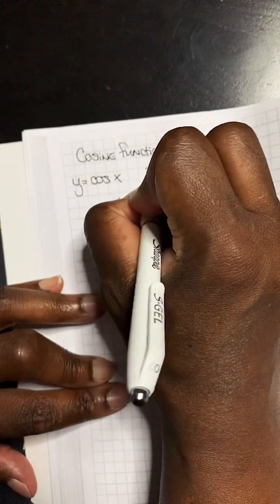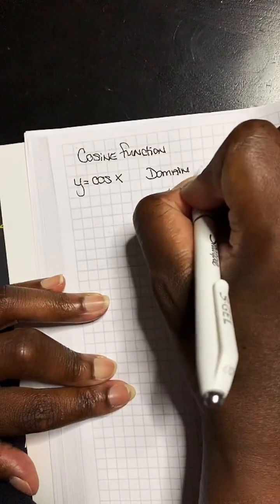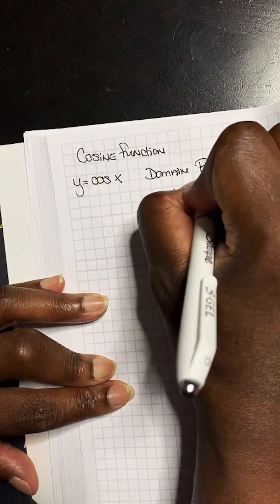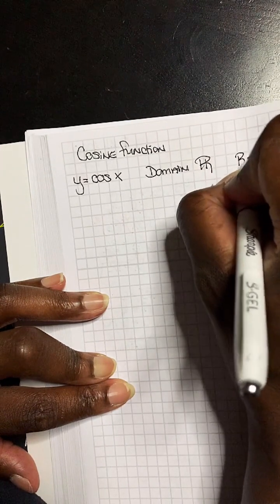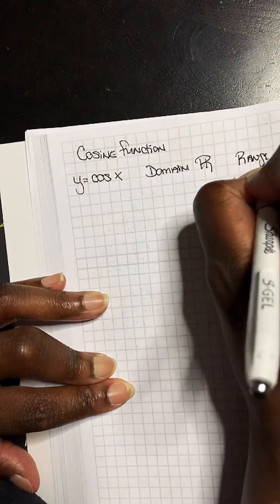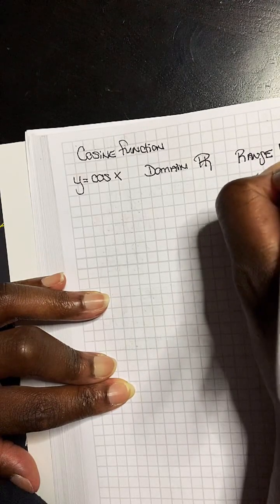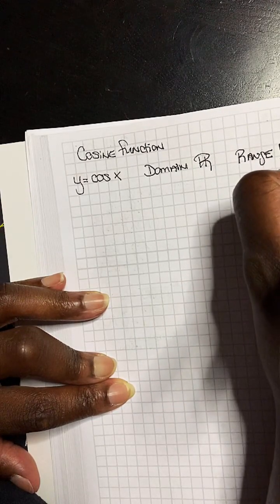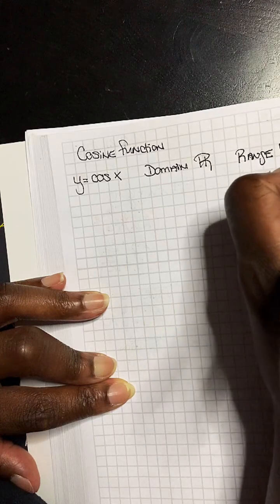Again, your domain will be all real numbers. And your range, so it hasn't changed, is still from -1 to 1.